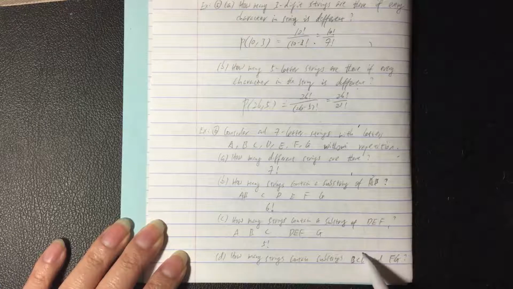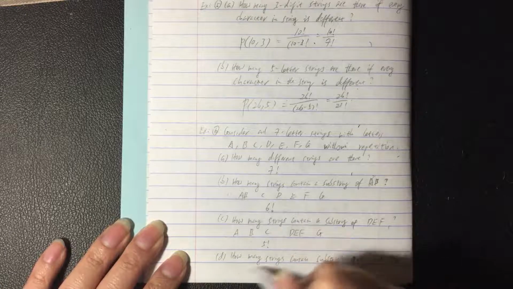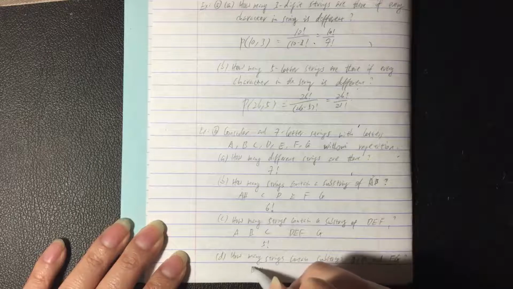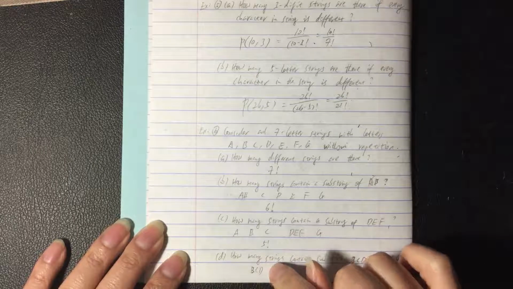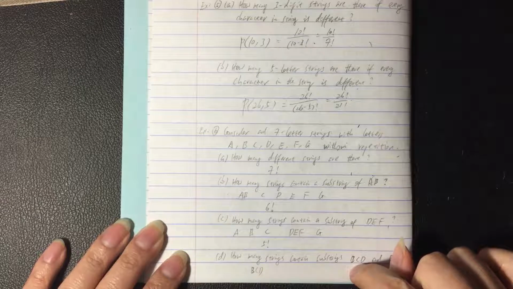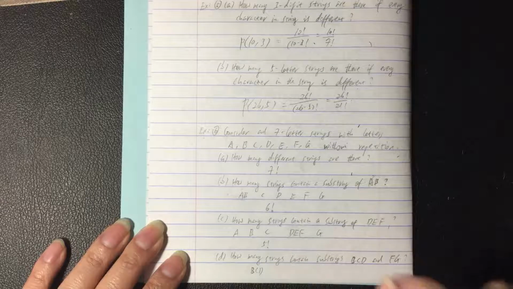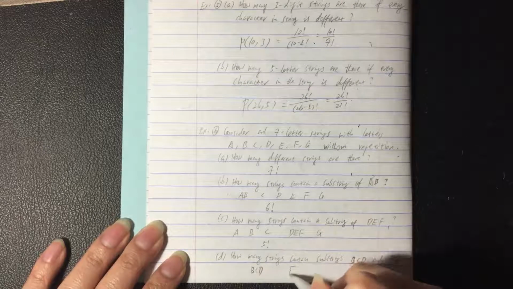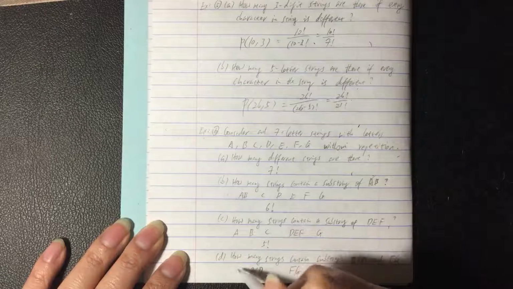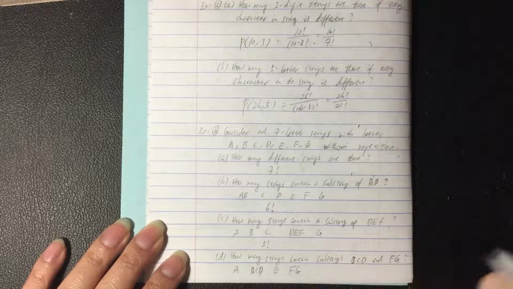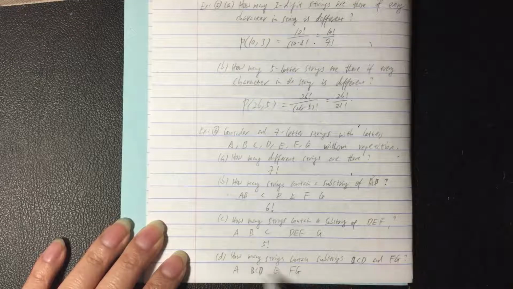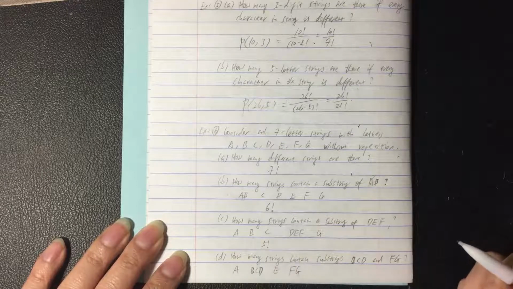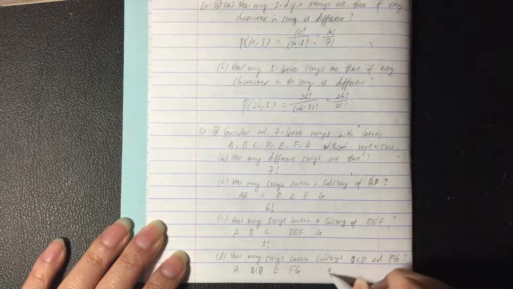If we treat B, C, D as a substring, we must treat B, C, D as a special character. If we want a string to contain a substring of B, C, D, we must treat B, C, D as a special character. And we also treat F, G as a special character. What's left is A, E. So if I treat BCD as a special character, and FG as a special character, there are totally 4 characters. The number of ways to arrange 4 characters in a row is 4 factorial.